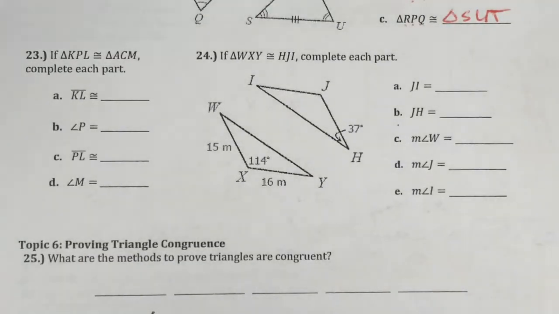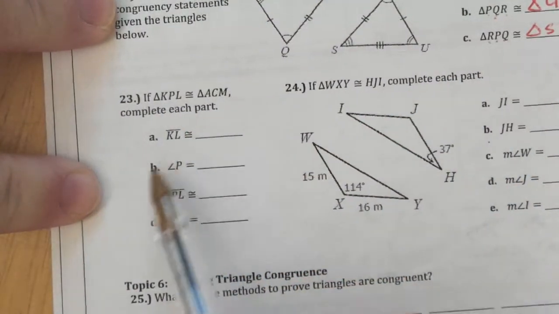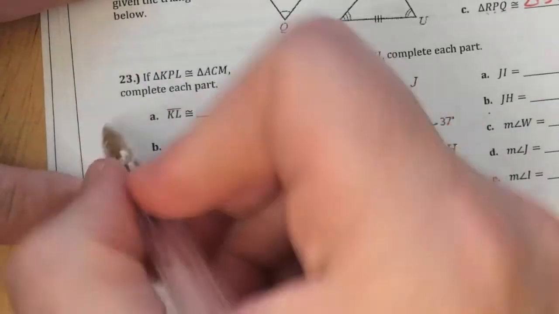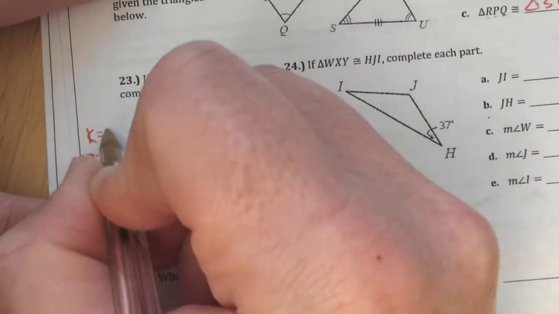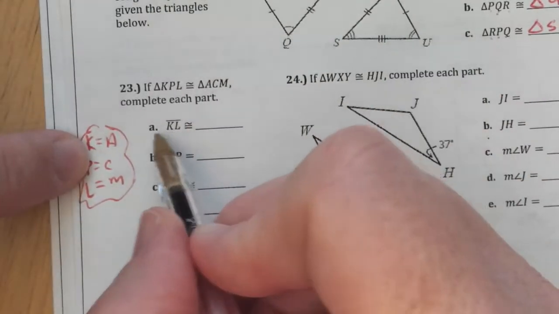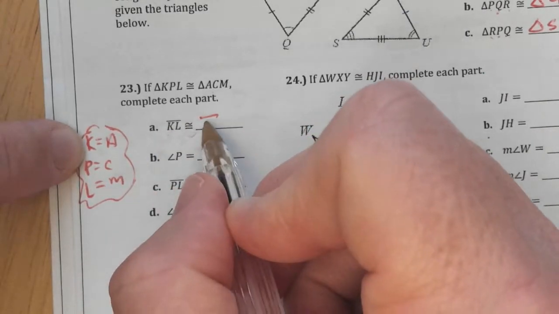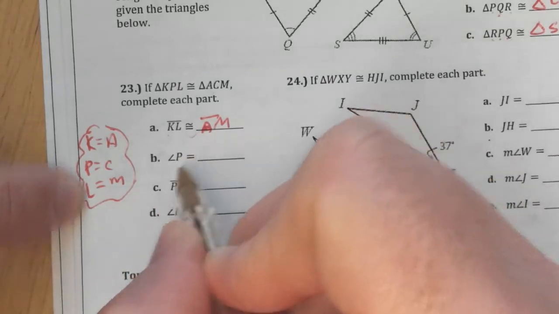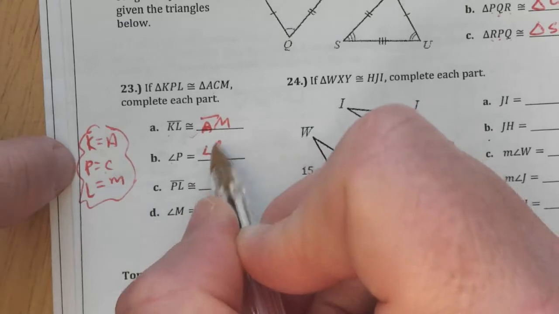Okay, so 23. Before you start, I would just go ahead and write down the letters like I did over here. That helps you just stay organized. So KPL is going to match with ACM. So just keep that in mind when you're matching everything up. This is talking about a side, so I'm going to be talking about the side over here too. K matches up with A, and L matches up with M. Now we're talking about an angle. P matches up with C.